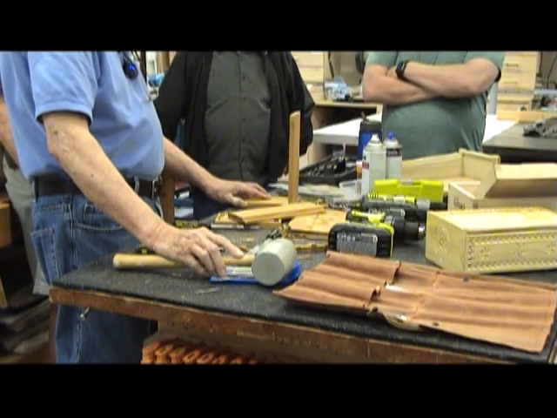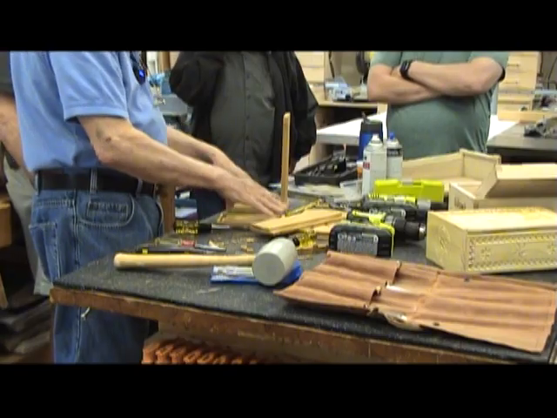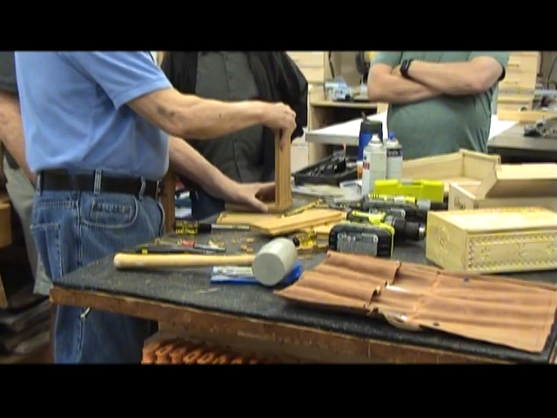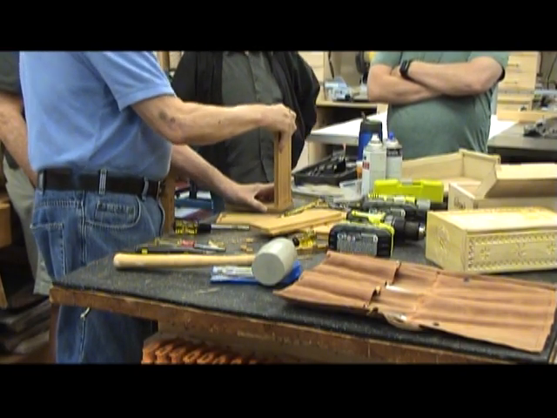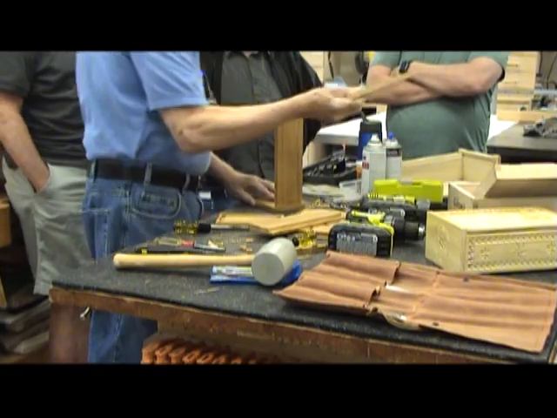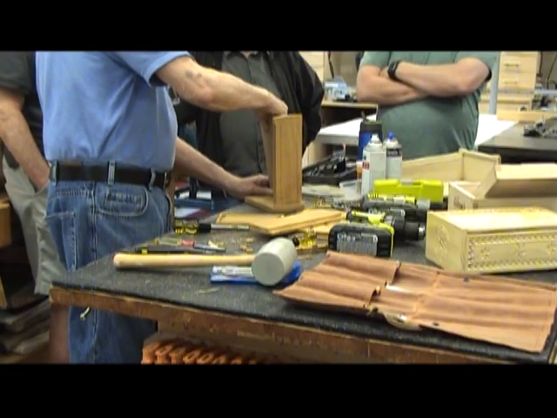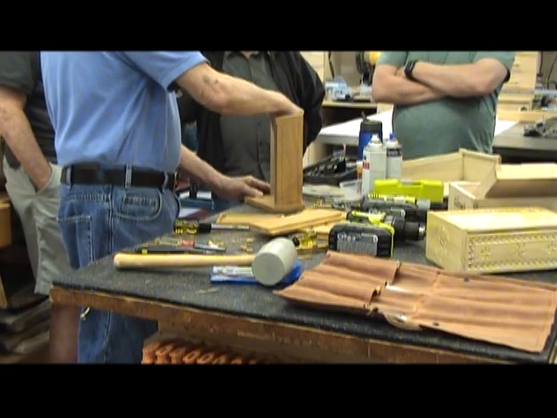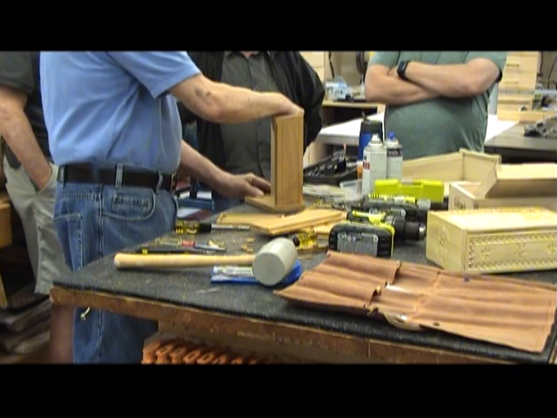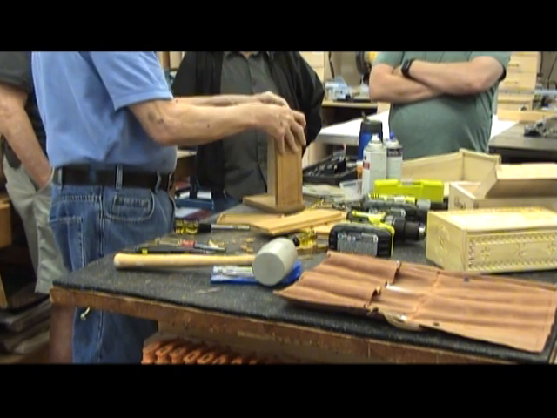So we've covered squaring up the mortise. We've covered thinning these down. We've covered cutting a piece of MDF for the bottom, and of course the MDF is going to have to be thinned down to where it'll fit also. Again, feasible on the sander to do that.